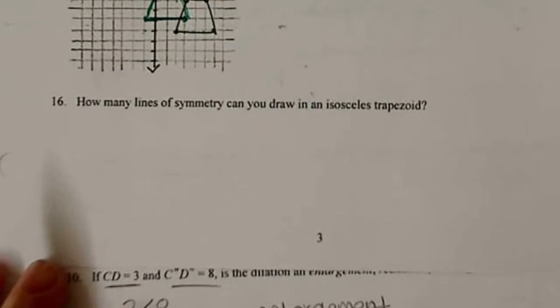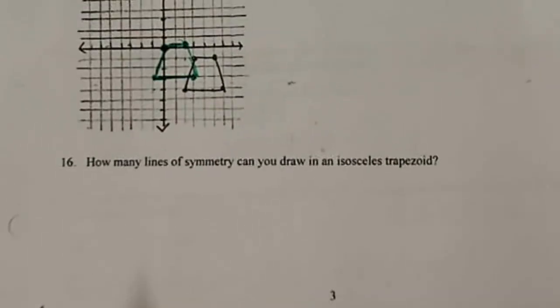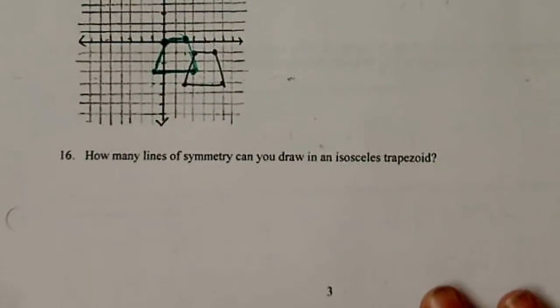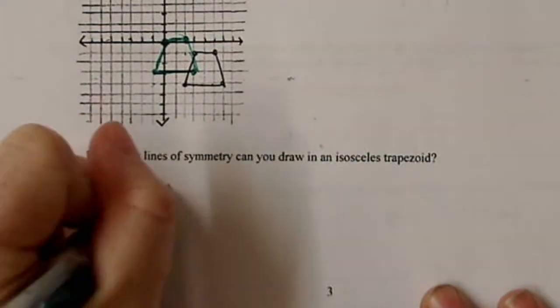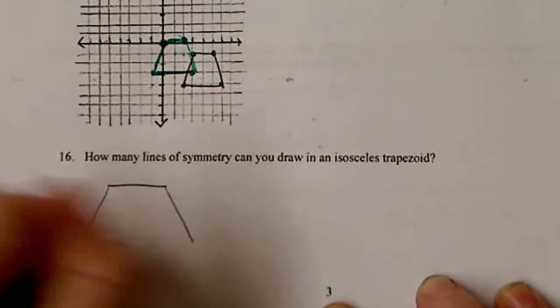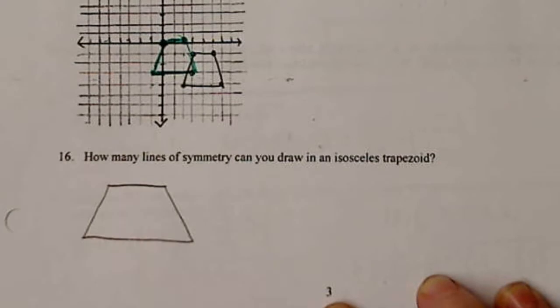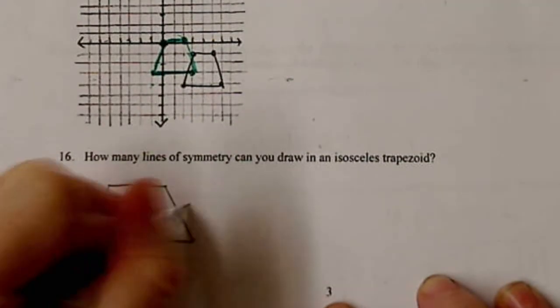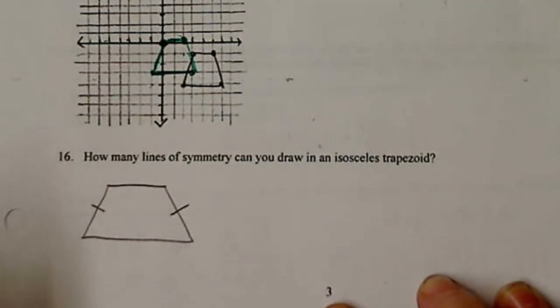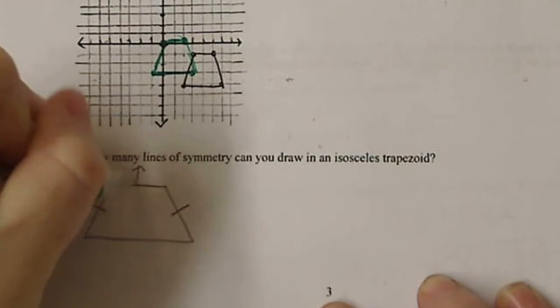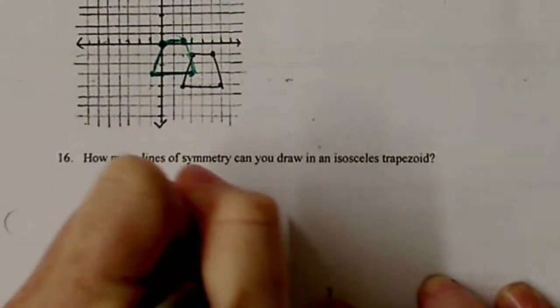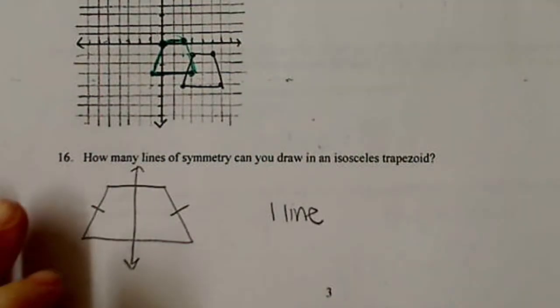Okay, 16. How many lines of symmetry can you draw in an isosceles trapezoid? So an isosceles trapezoid looks like this. Those two sides are the same. So you can draw one line. Excellent. All right, last page.